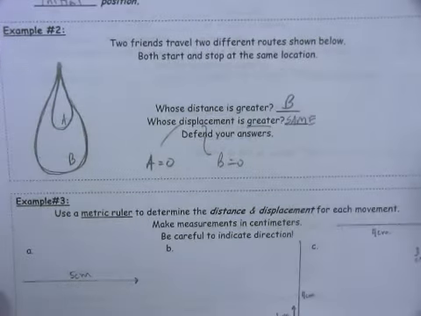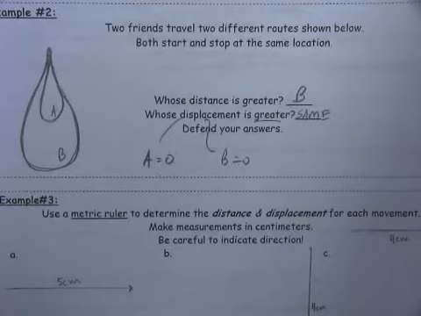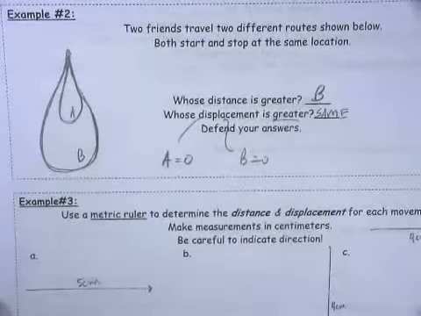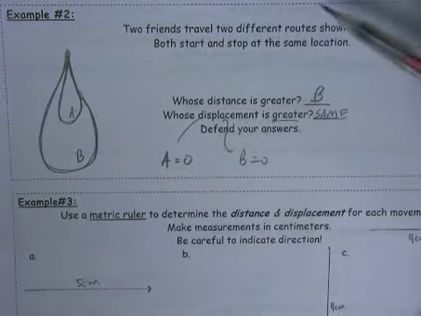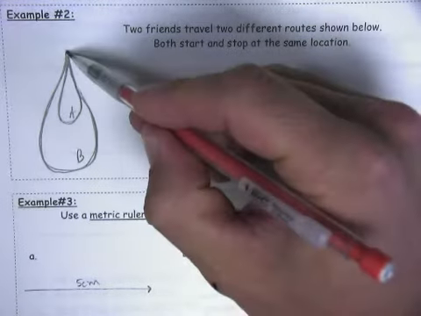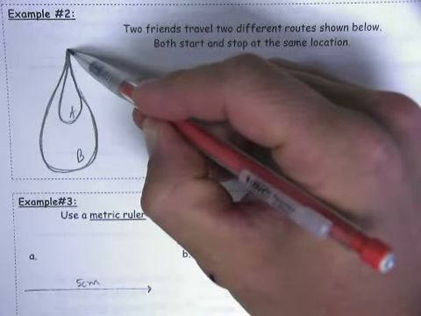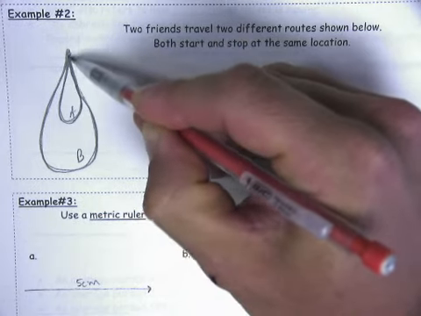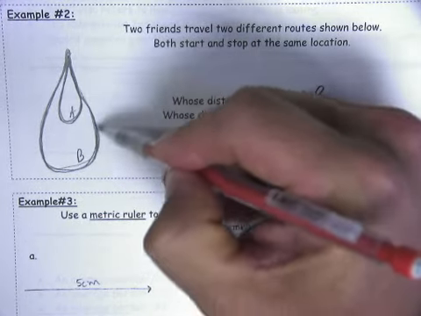I had it worked already in a previous video, and it didn't work out, so I had to reshoot it a second time, so you get to see take 2, at least for example number 2. So we have 2 friends who travel 2 different routes shown below, and both start and stop at the same location. A starts and stops right here. This is A's route, and B's route is down here.